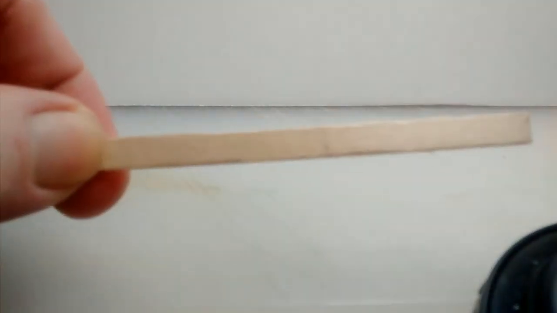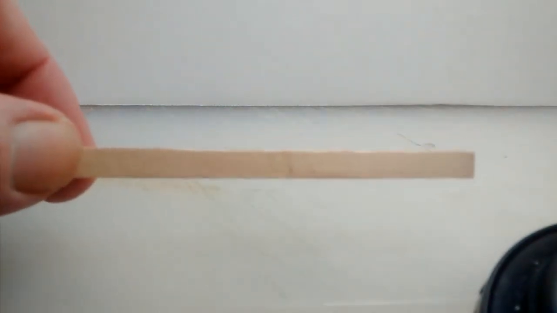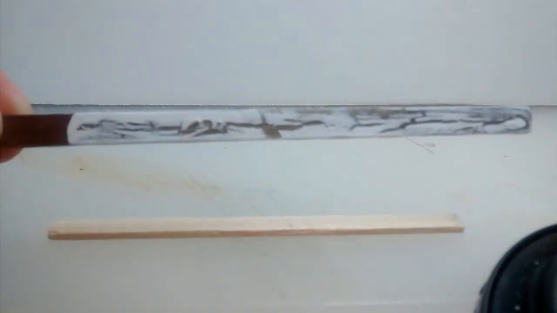So we're basically going to go from this, which is your basic craft stick, and end up with something like this, or as you will see later, the burned, charred effect.